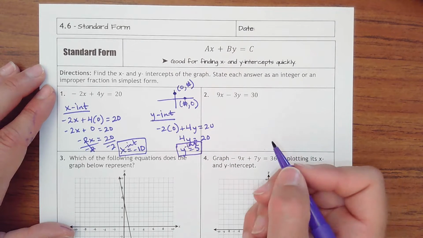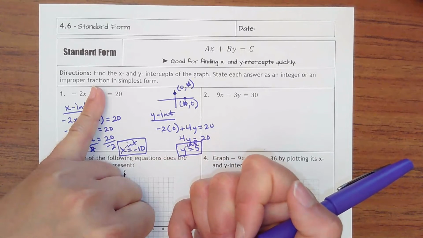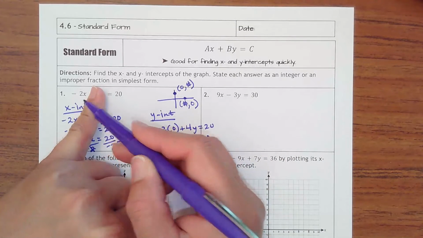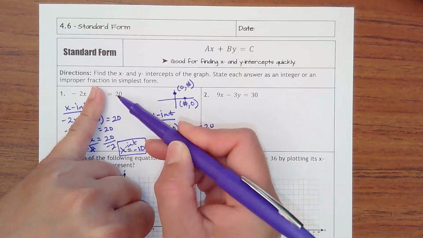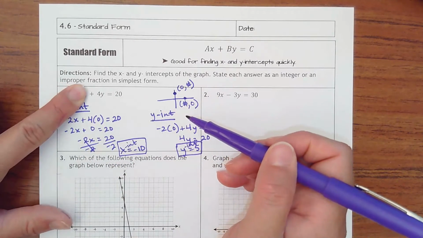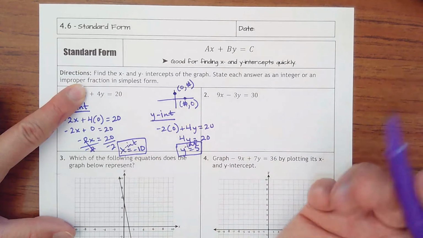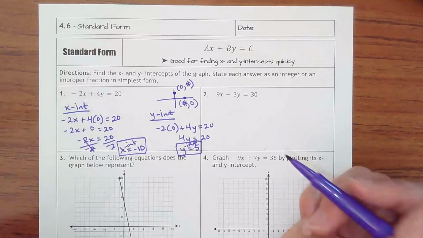What you can do that's even faster is if you want an x-intercept, just cover up the y. And see how it's just negative 2 times something needs to equal 20. Divide by negative 2, that's negative 10. If I want to find the y-intercept, I cover up the x because it's 0 anyways. Divide by 4, that gives me positive 5. So it's a quick way of graphing.